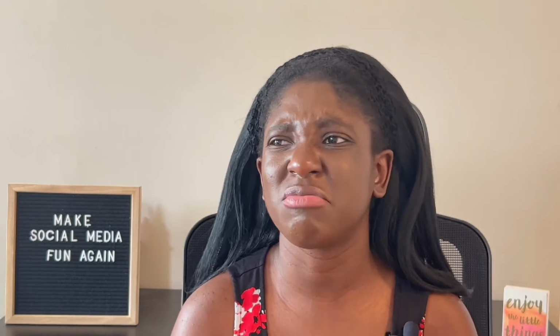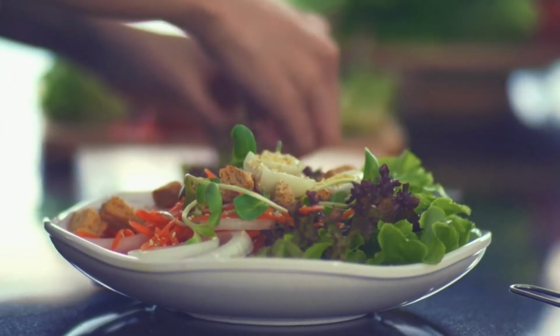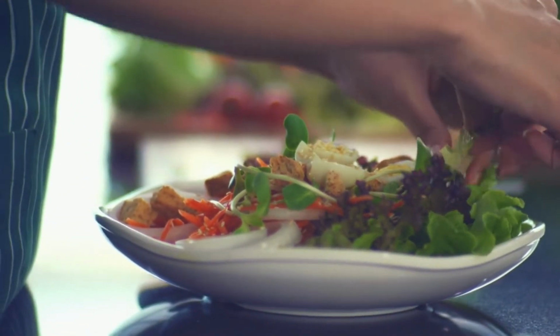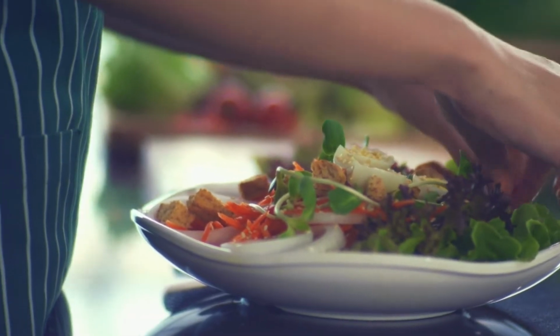It could be someone who does physiotherapy. So depending on what it is that you do, it's important that you start off with what you know. So if you know that you could easily help people to have a healthy meal plan, then you should be sharing recipes, for example, on your page.